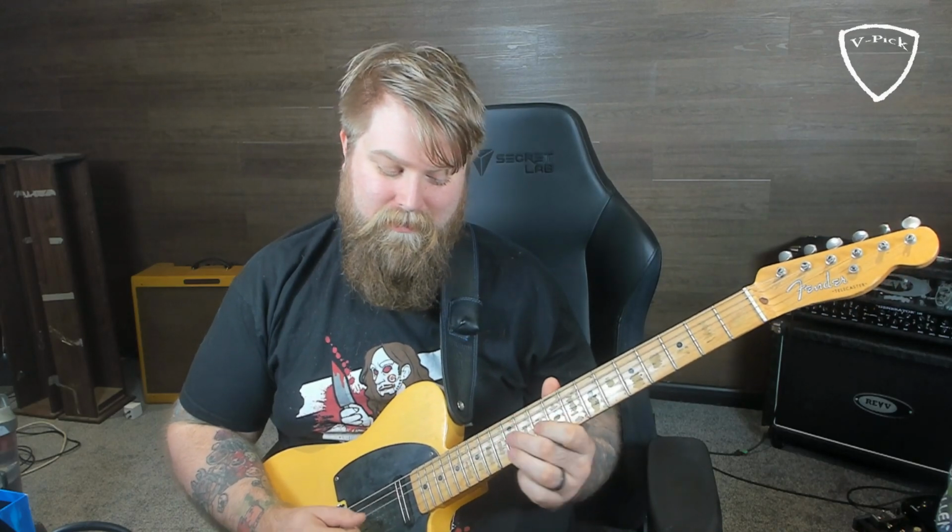And I can do the same on the next inversion, A shape. I guess you do that. That kind of works. So now I've got this melodic fragment that I can use for my three G triads.